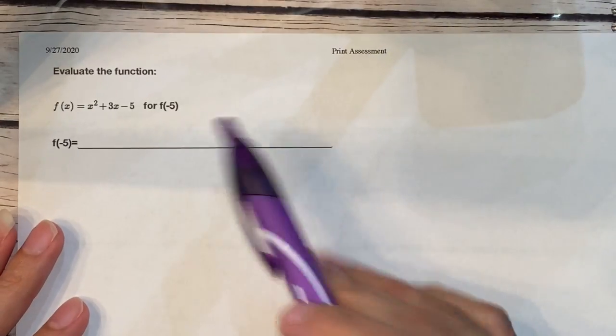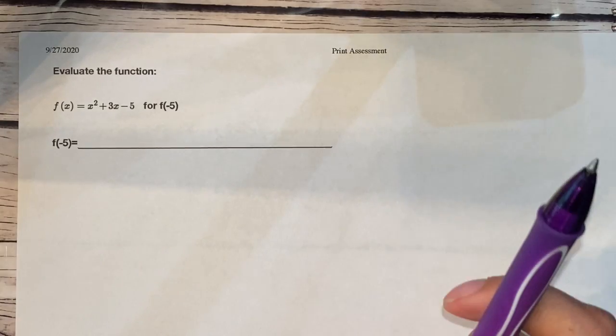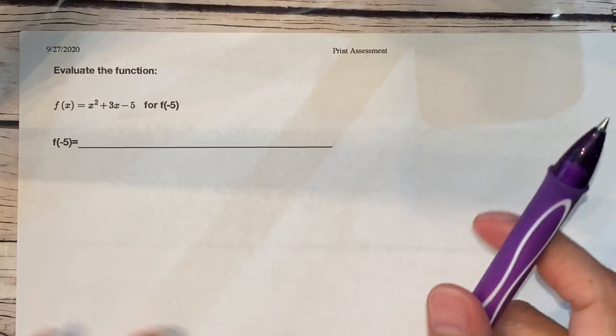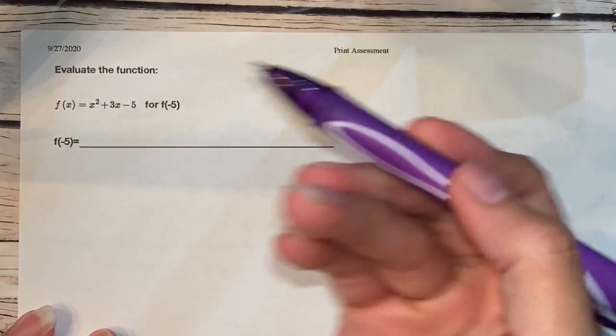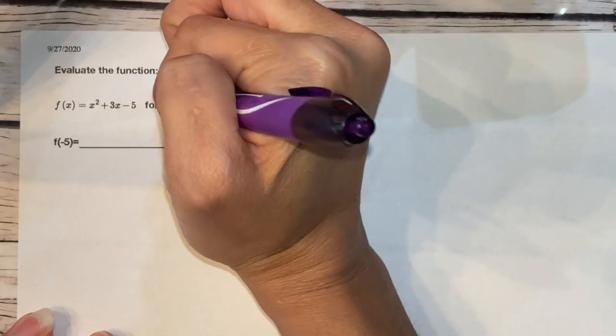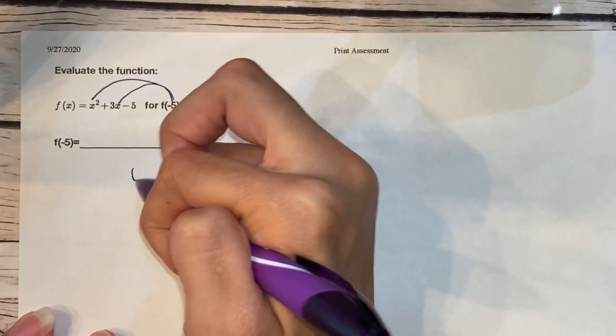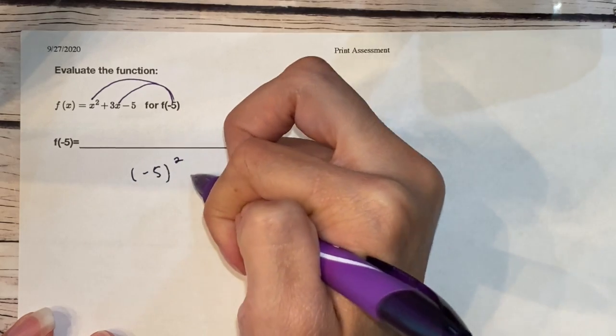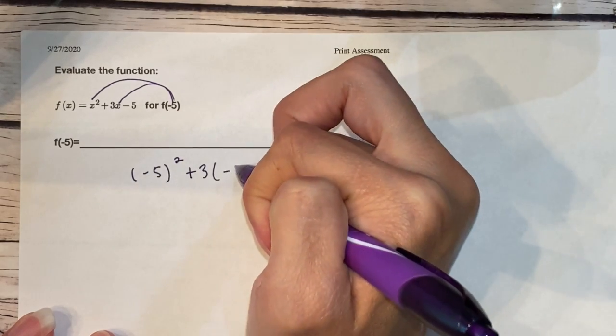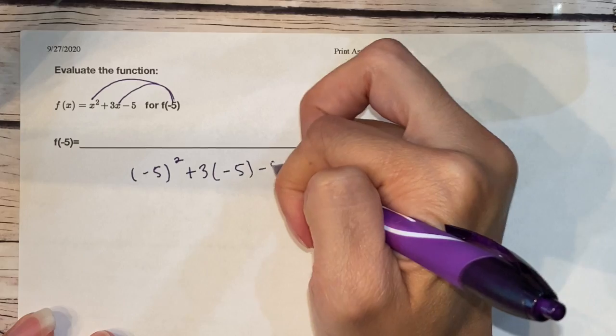Next, another one. Okay, so this is also similar to your griddable. It is our last question. So again, evaluate the function. We're just going to put this -5 for each of our x's. So -5 squared plus 3, -5 minus 5.